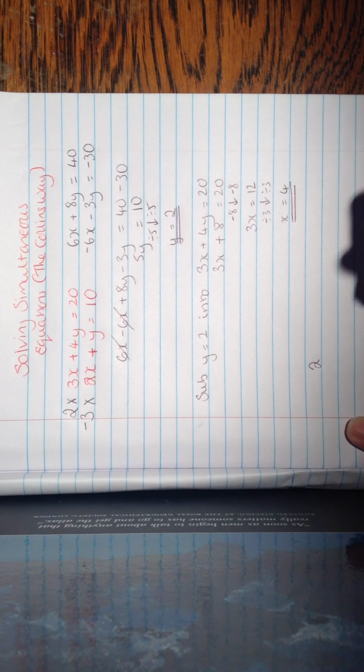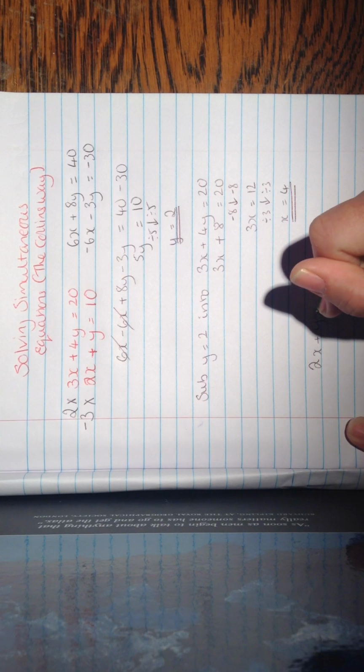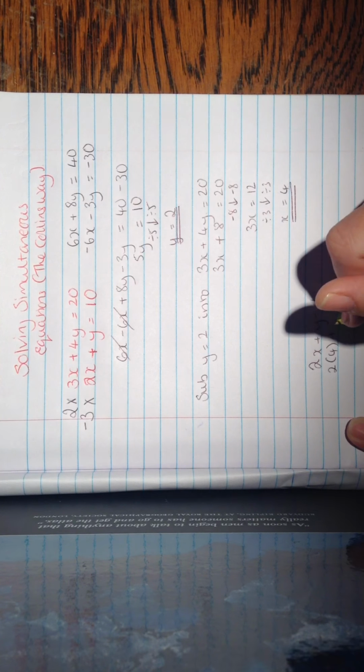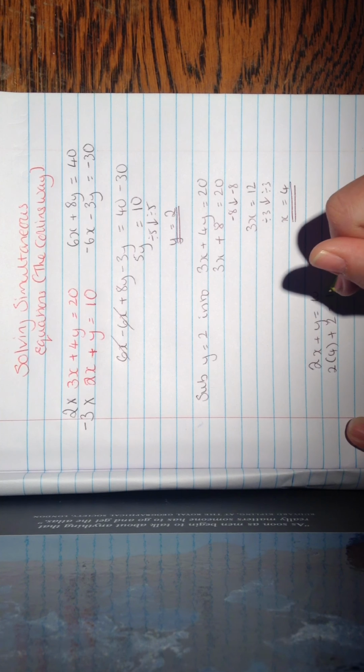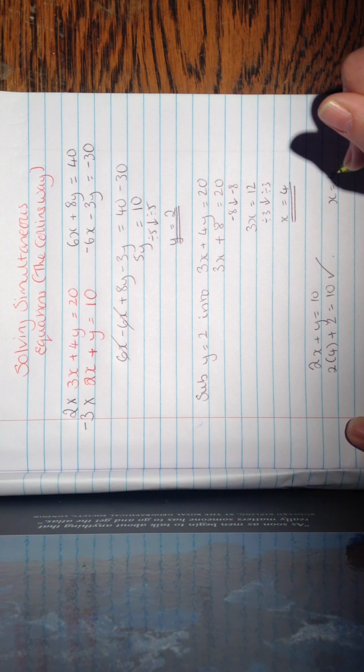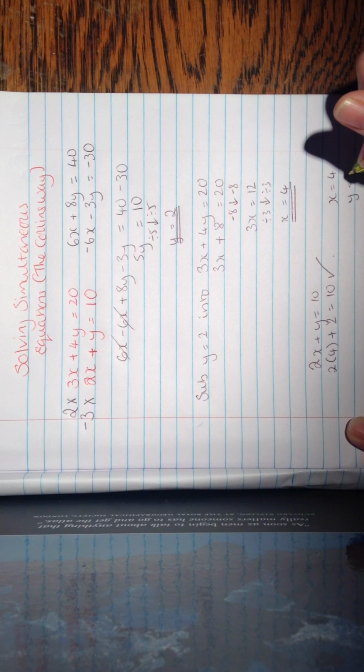So 2x plus y is 10. Let's check if that's true. 2 times 4 plus 2. Well, that does equal 10, doesn't it? So we know we're right. We know our final solution is x equals 4, y equals 2.